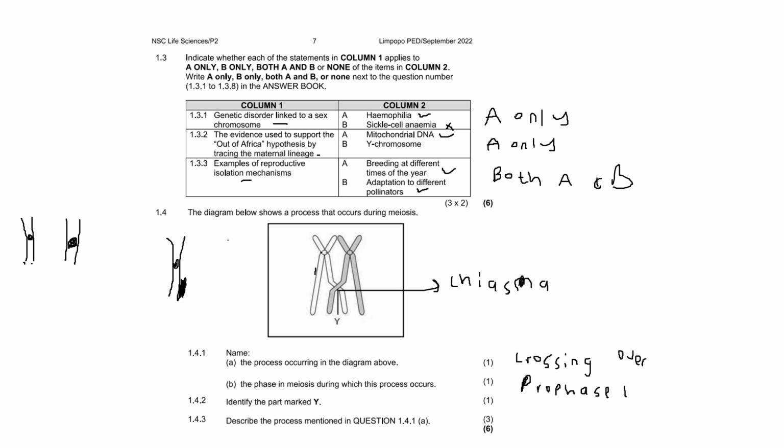So I'll repeat again. Initially, we're going to have two homologous chromosomes. Each chromosome has two chromatids. And then the chromatids will cross over. This will lead to exchange of genetic material. Then the new ones formed will have a mixture of two different chromosomes. That will be the whole process of crossing over. So there are only 3 points. Even if you put 6, they'll mark the first 3, so you'll be fine.